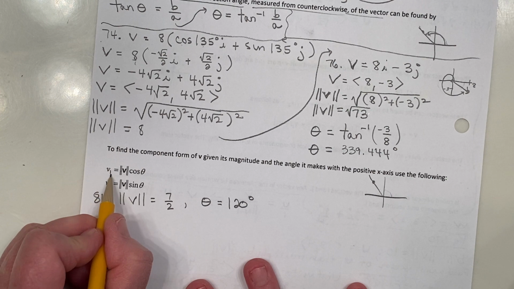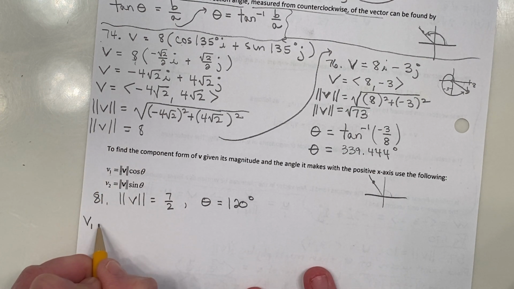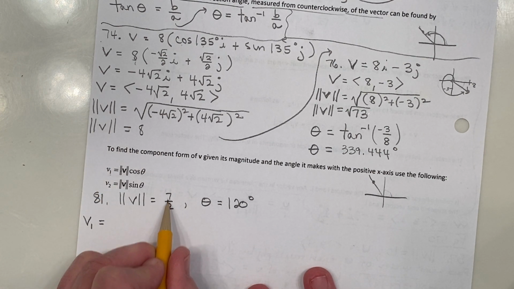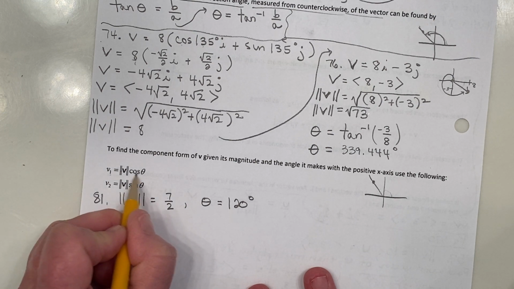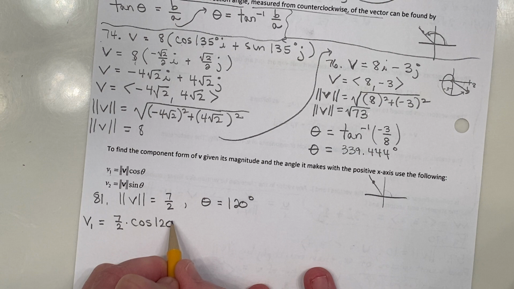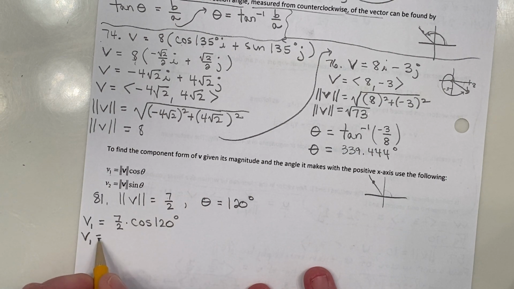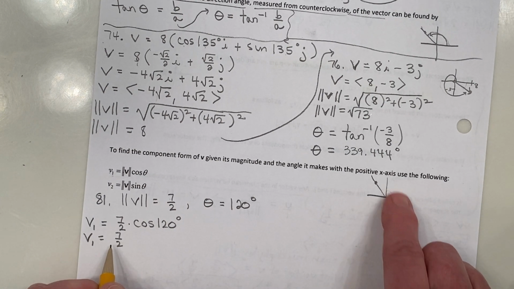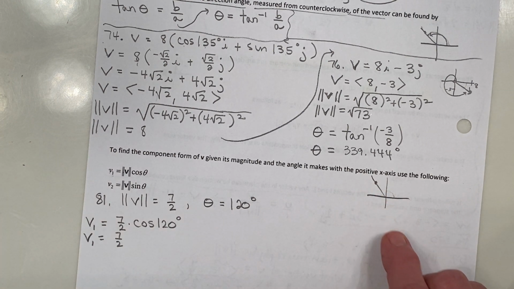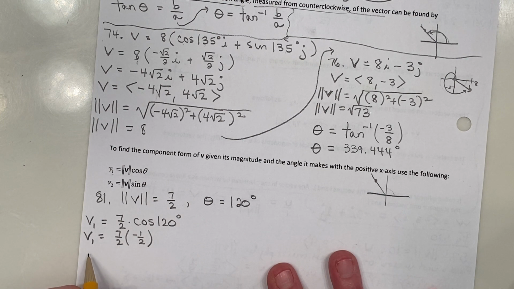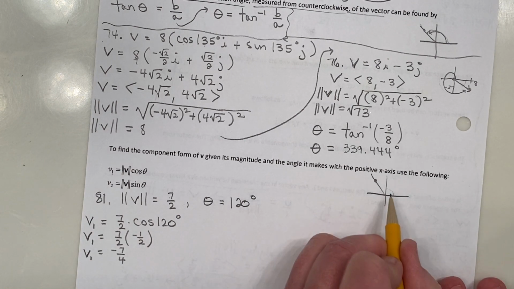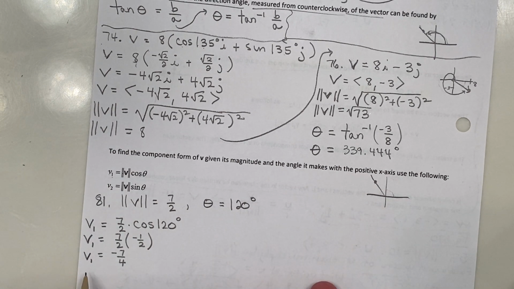All right, let's get the x component. So v sub 1 equals 7/2 times the cosine of 120 degrees. Well, go to your unit circle. Cosine of 120 degrees is going to be, I think, -1/2. So what we end up with is -7/4 when we multiply those two fractions. So far so good. We would travel left.